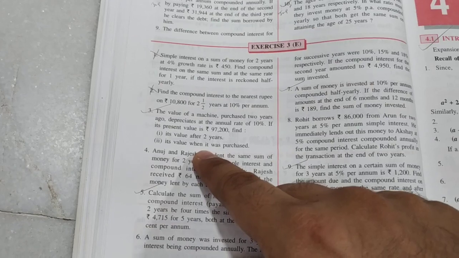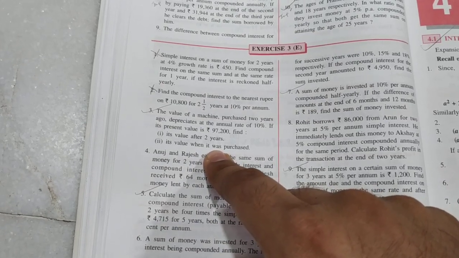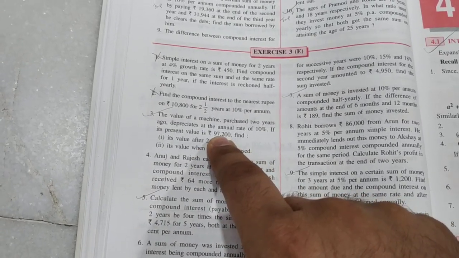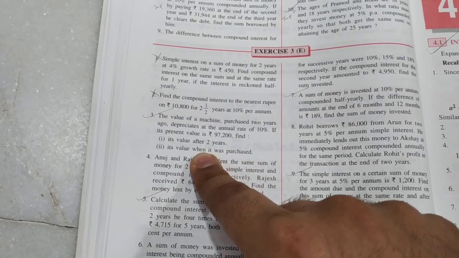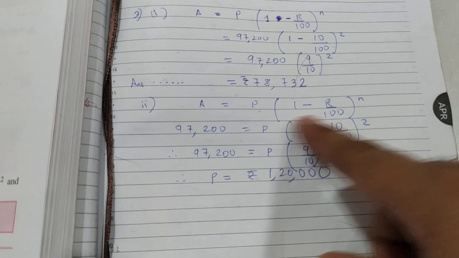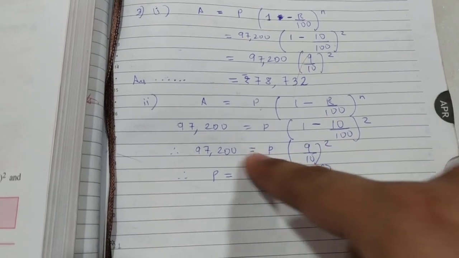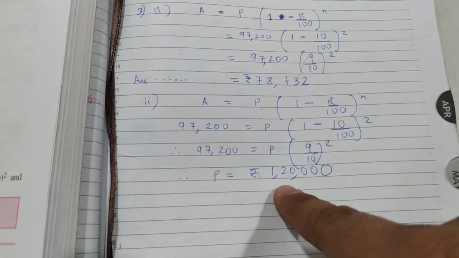And in Roman number 2, they have asked, what is the value when it was purchased 2 years ago? So now this is the final value A, and we have to find P. The formula remains the same. Substitute and get the value of P. 10 square goes up, 9 square goes down, 1,20,000.